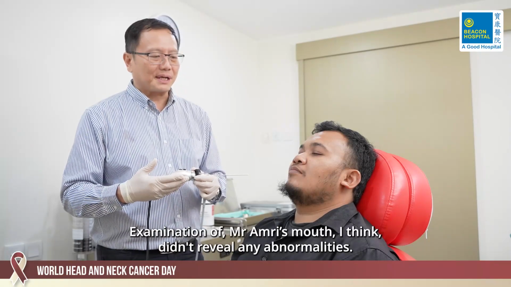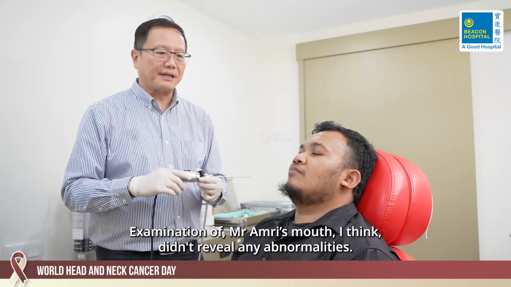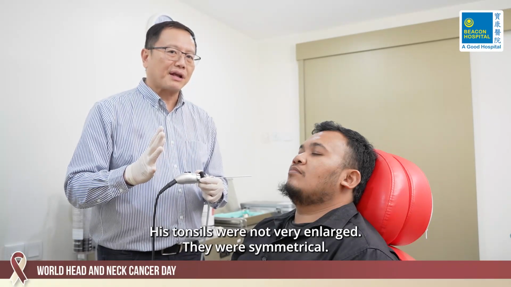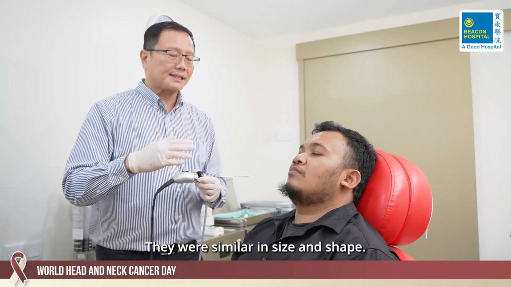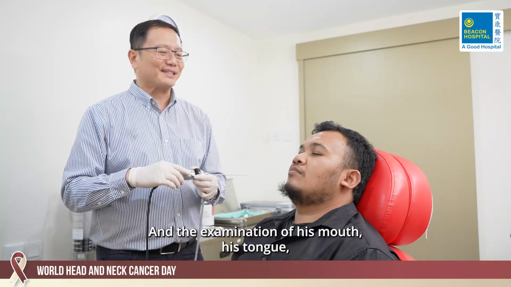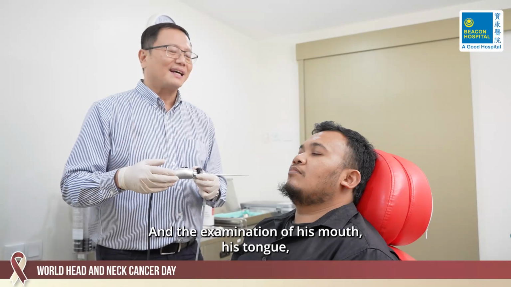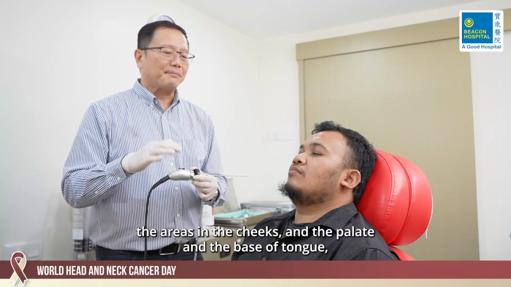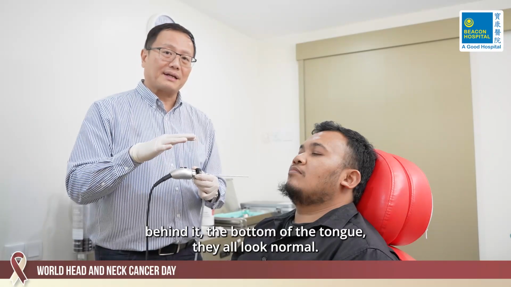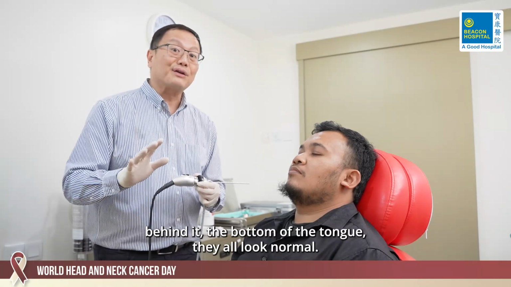Examination of Mr. Amri's mouth, I think, didn't reveal any abnormalities. His tonsils were not very enlarged. They were symmetrical. They were similar in size and shape, all right? And the examination of his mouth or his tongue, the areas in the cheeks and the palate and the base of tongue, the bottom of the tongue, they all look normal.